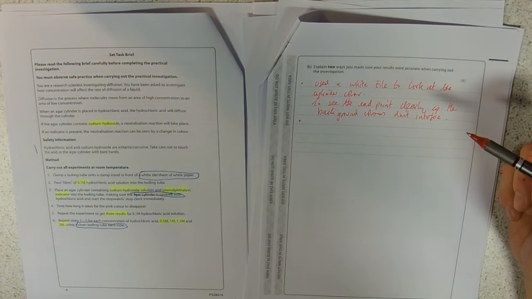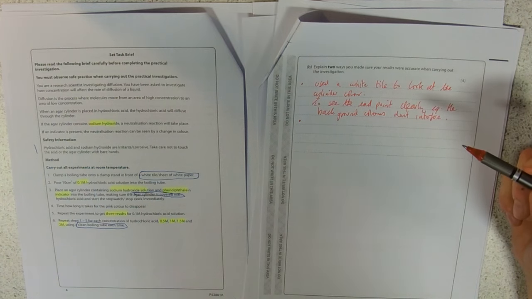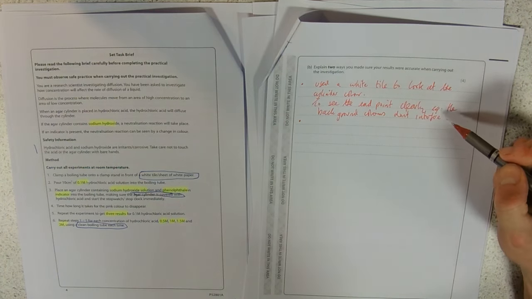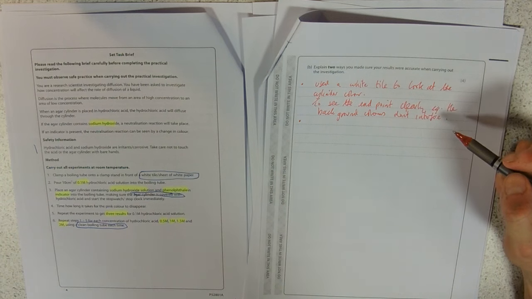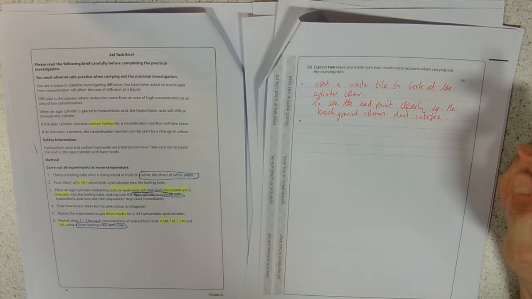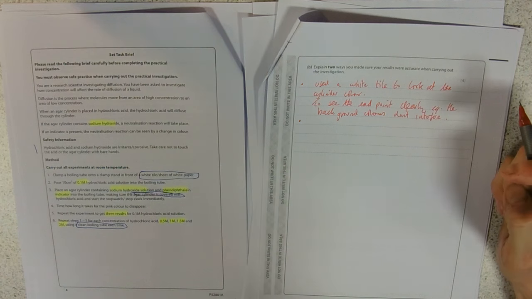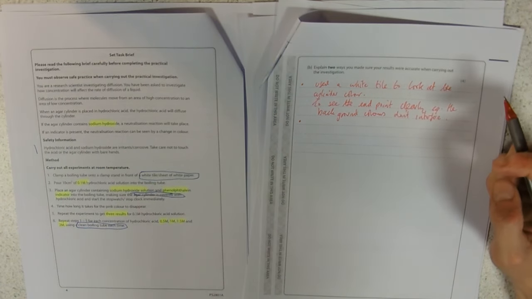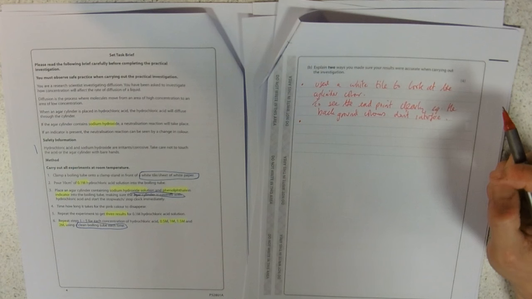The mark scheme suggests that using the stopwatch to give results in milliseconds is a nice accurate way of running things. It's a very precise way of doing things, but I wouldn't necessarily, it's hard enough giving it to the nearest second an end point on this cylinder, so milliseconds is beyond what we need to do.